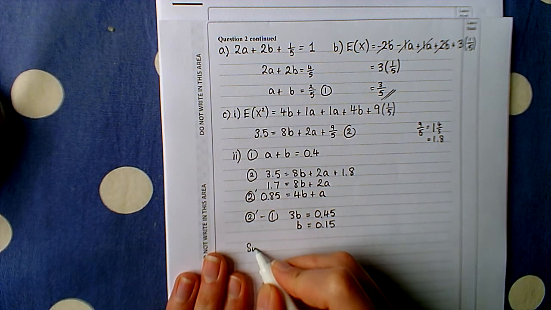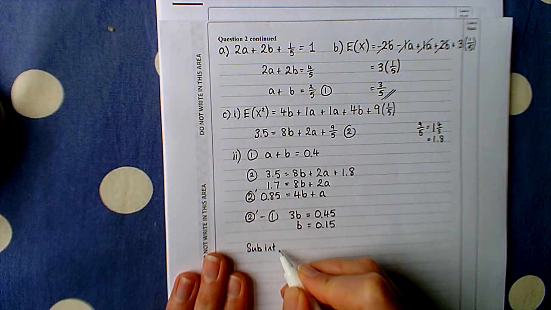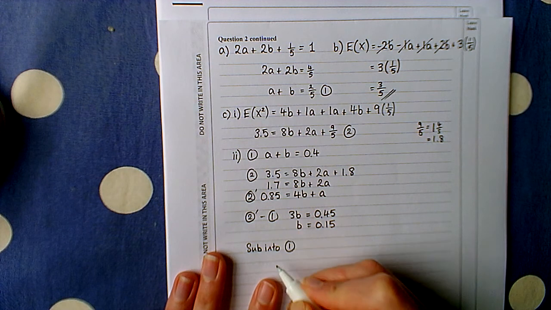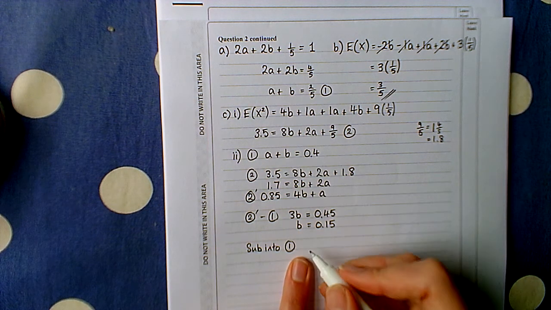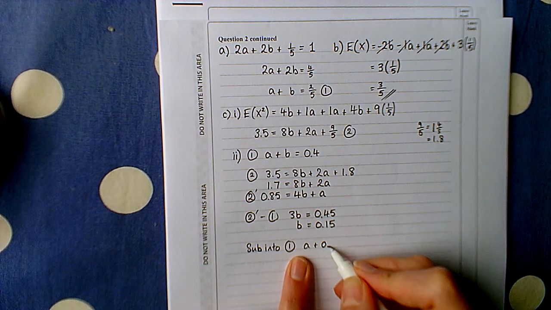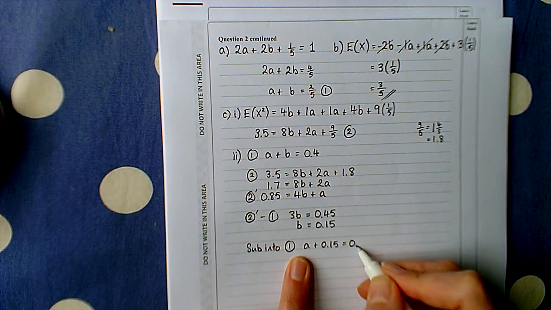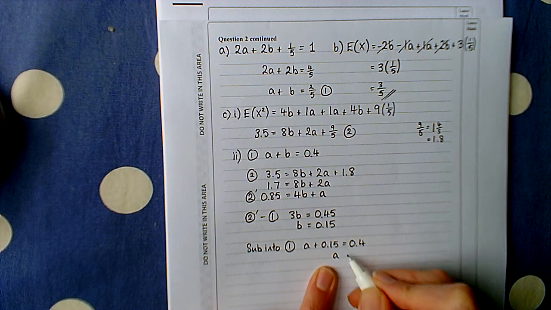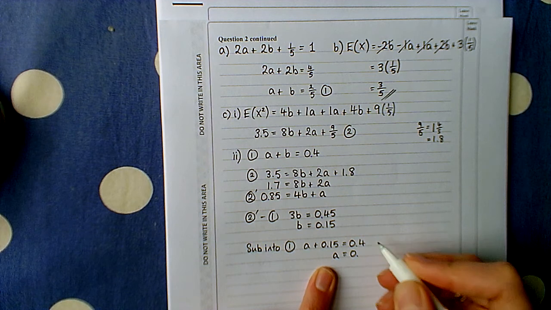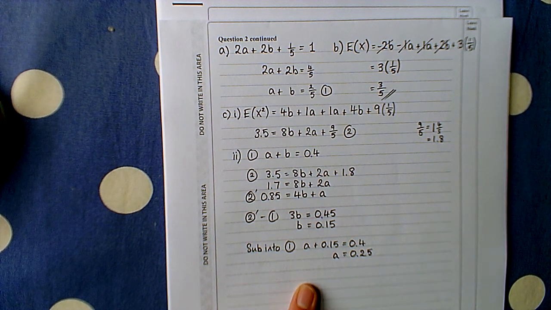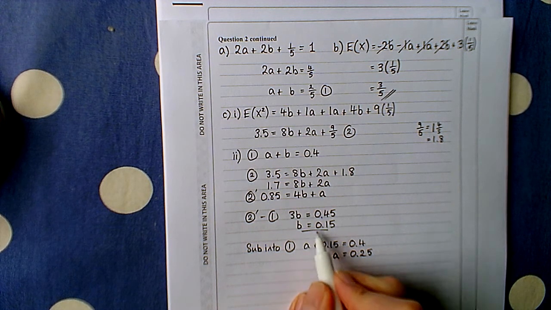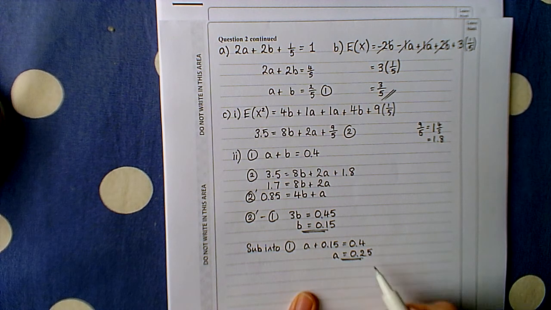And if I substitute into equation 1, because a plus b is 0.4, a plus 0.15 is 0.4, and therefore a must be 0.25. So that's b there, and that's a there.